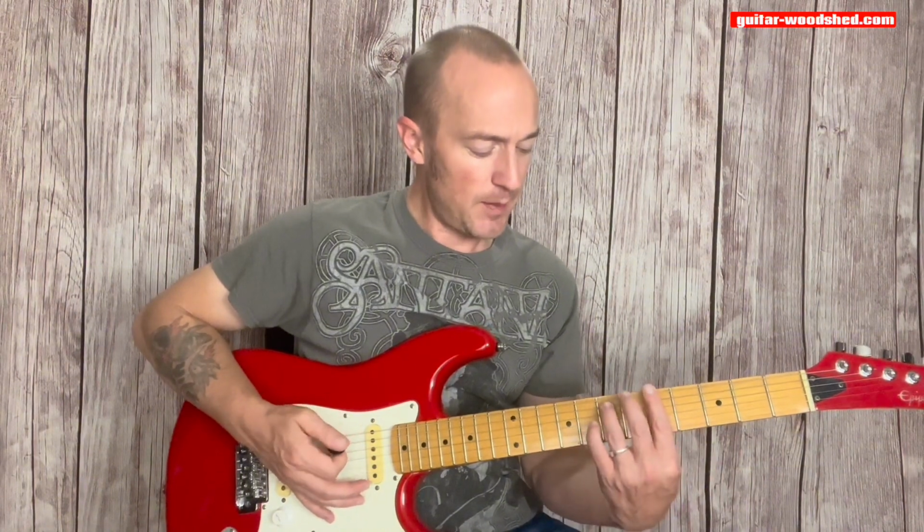Got some inversions in there where the root is not the lowest note in the chord. It'll allow you to expand your guitar playing and add some color to your palette. So what we'll do here is add in our secondary dominant chords. Now have a listen. A minor 7, B minor 7. Now I'm going to add in the secondary dominants in front of it. Watch this.